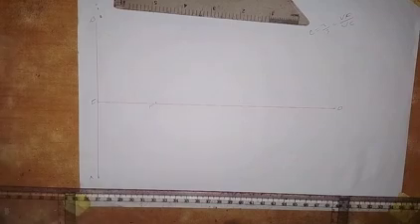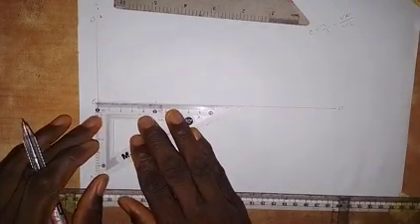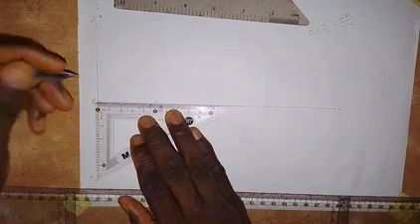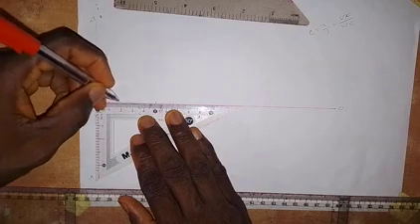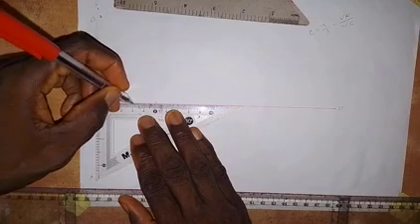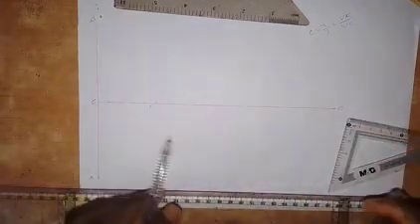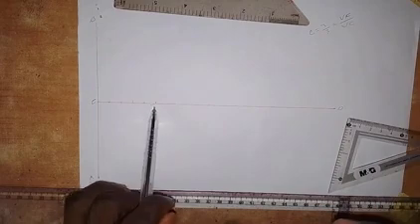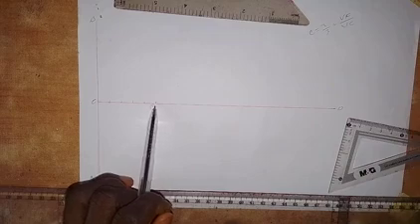So we are to divide this distance CF into 5 equal parts. It's 50 millimeters, so we just take it as 10 millimeters each. So this is 10 millimeters, this is 10 millimeters, this is 10 millimeters, and this is 10 millimeters. As I said, the position of the vertex from the focus is 2 divisions away from the focus of the ellipse.